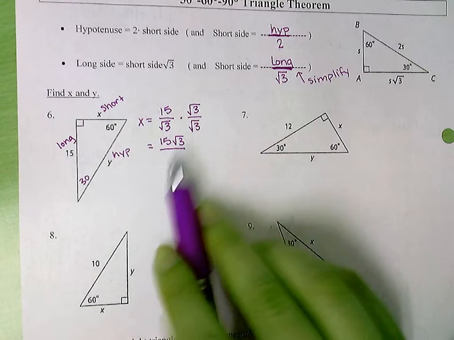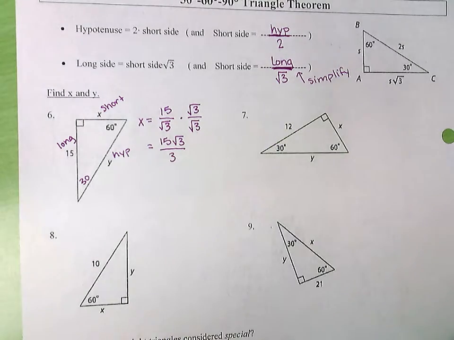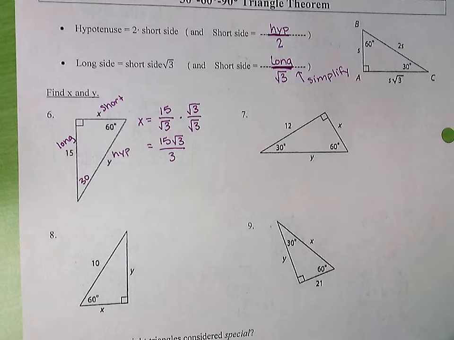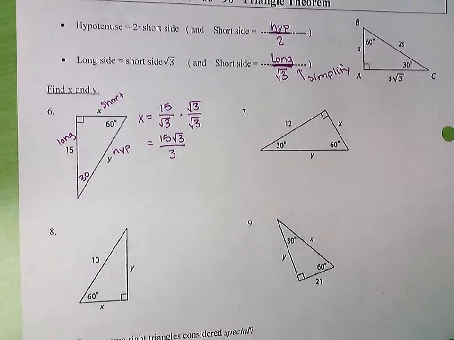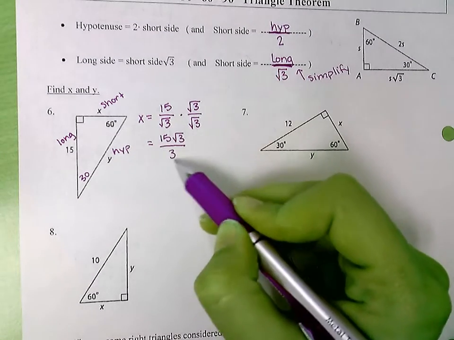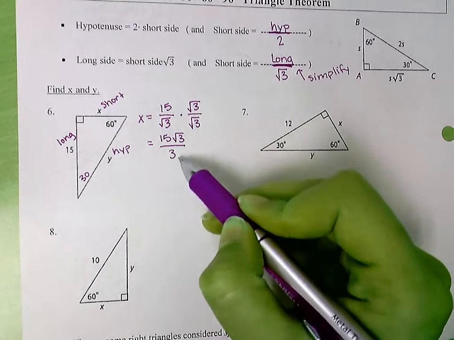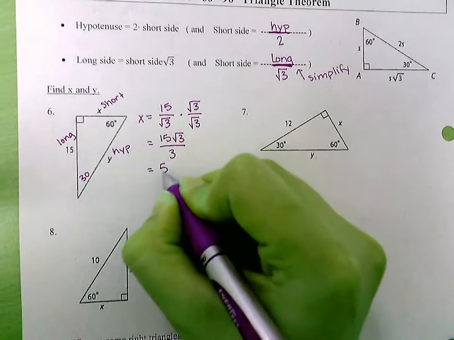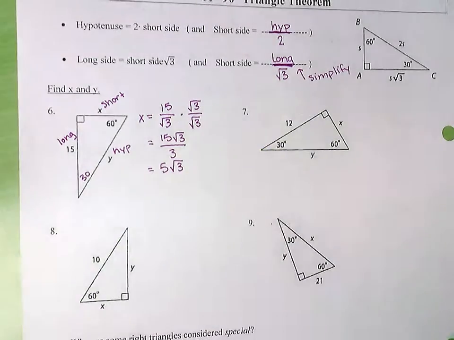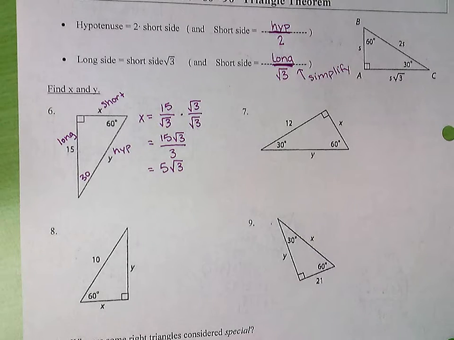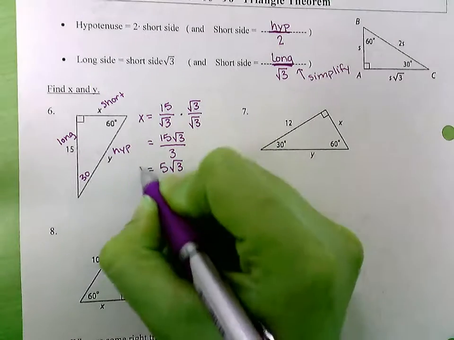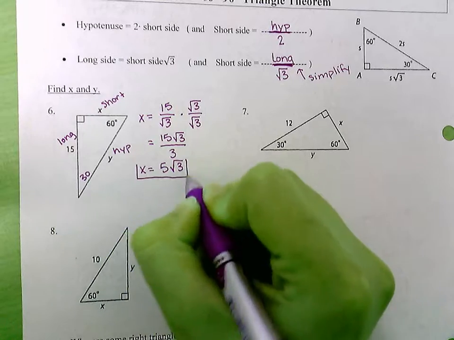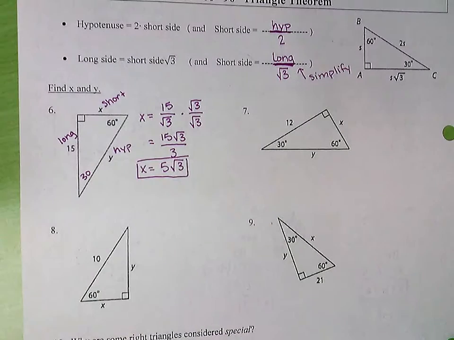And if I take the square root of 9, I get 3. And then I can simplify this further to get 5 square roots of 3. So I'm taking 15 and dividing by 3. So I found the x value here.